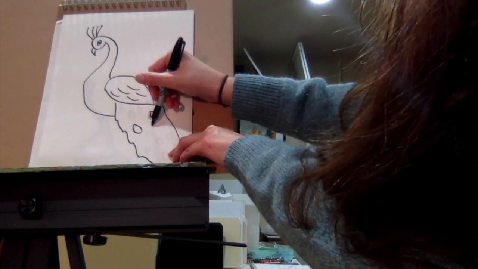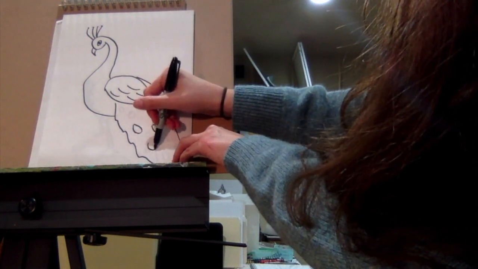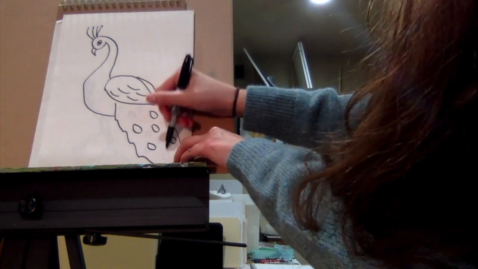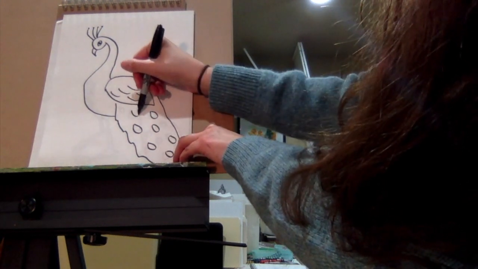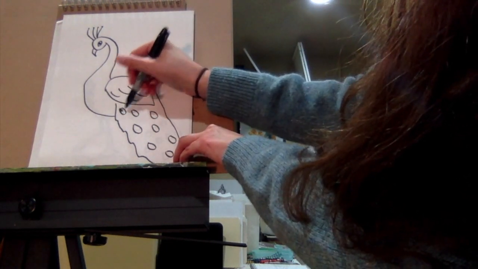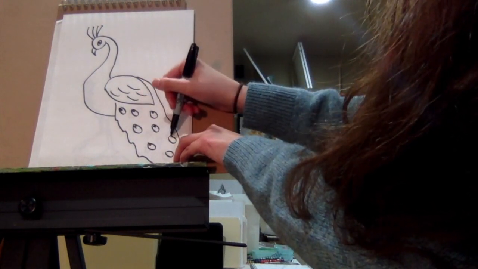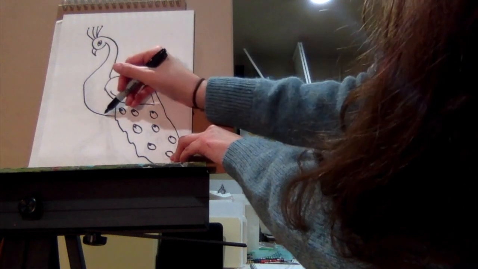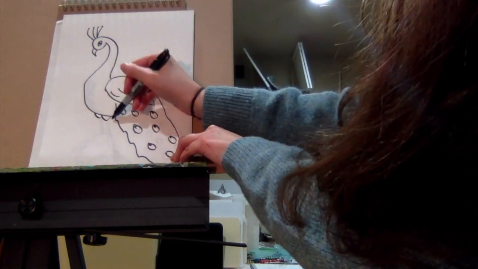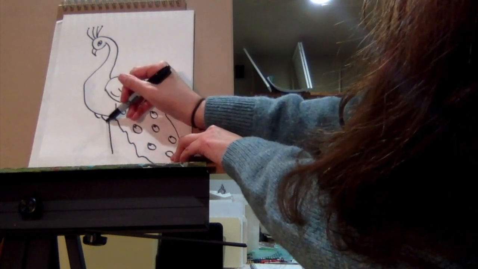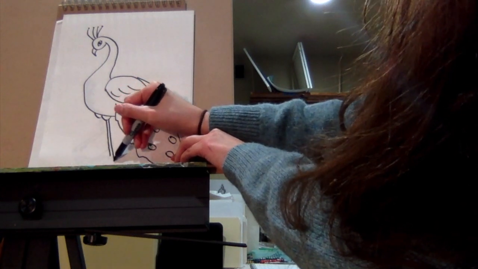There we go. I'm going to make these ones a little bigger. This one will be a tiny bit different. And again, kind of darken up those eye areas on our tail. I'm going to make this one have a little bit of a longer leg here.